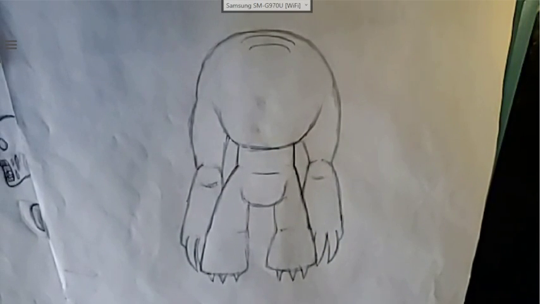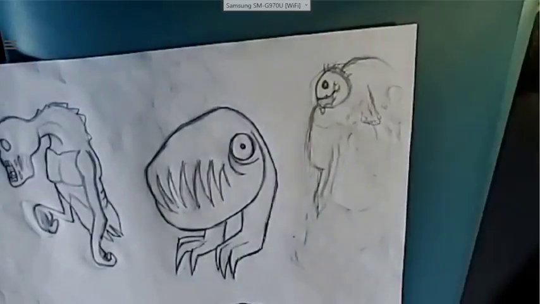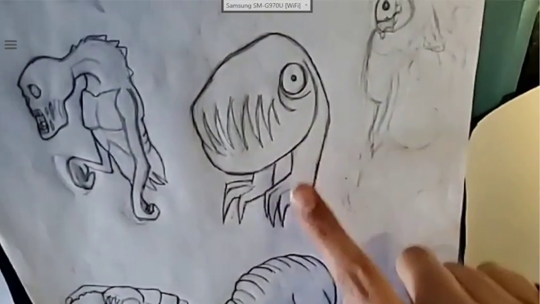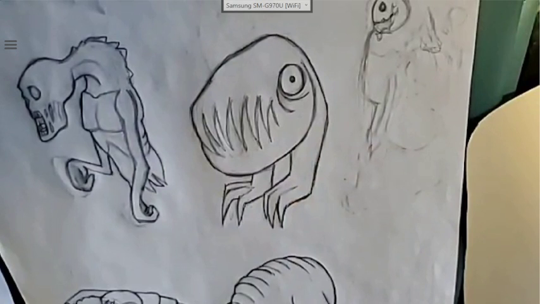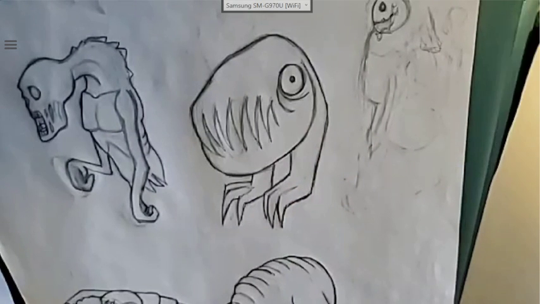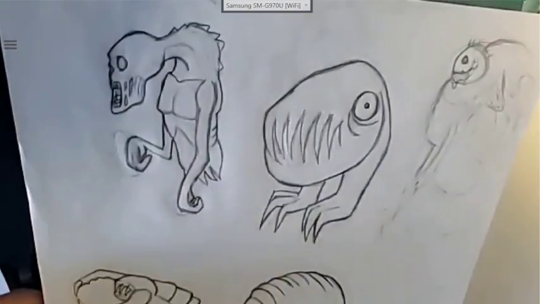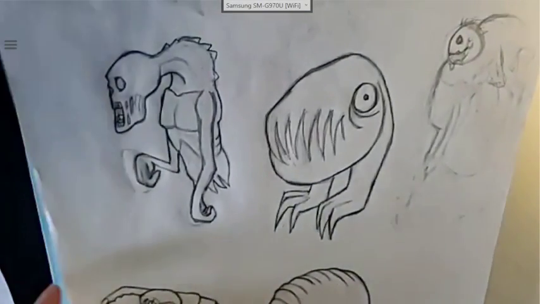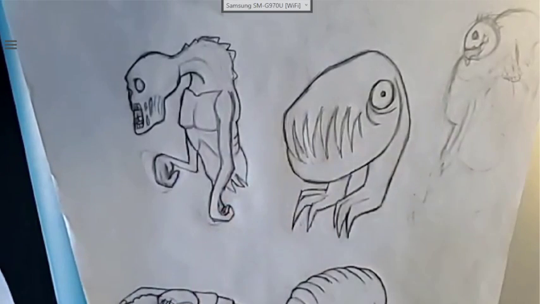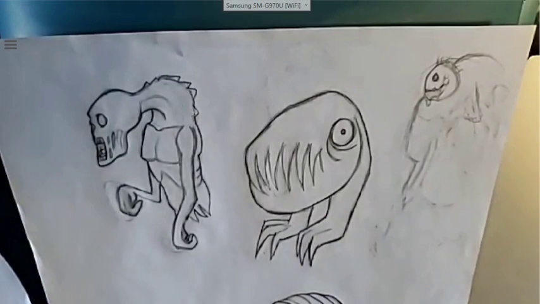But I like to draw them out first. Yes, I like the way he turned out. He's not too scary, he's just kind of threatening enough, I guess you could say. So I'm trying to figure out how to kind of flesh these out. This one is probably going to be one of the hardest because I suck at hands. But this one might not be as tough.